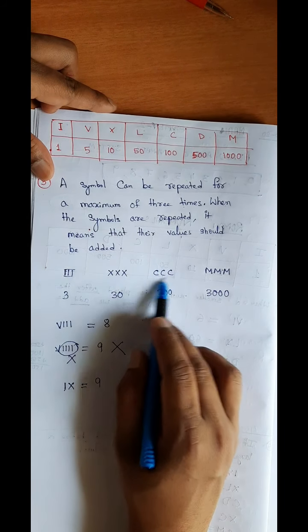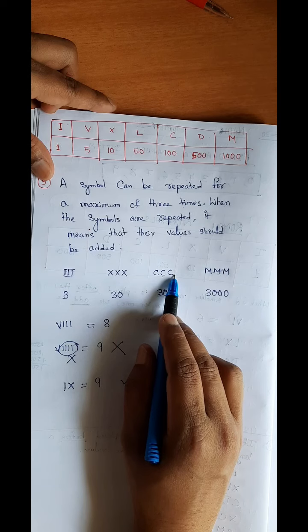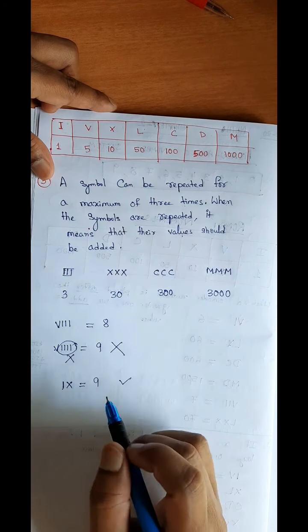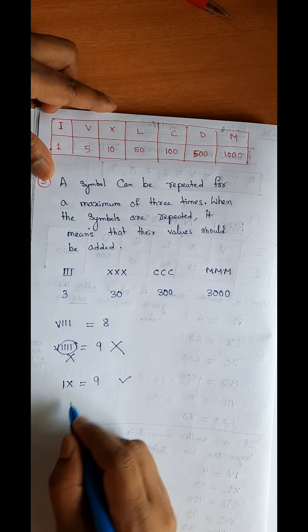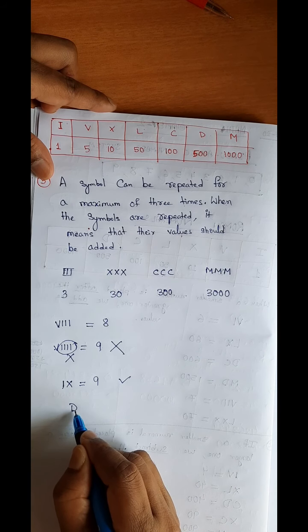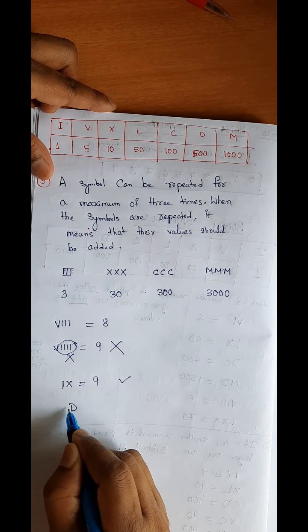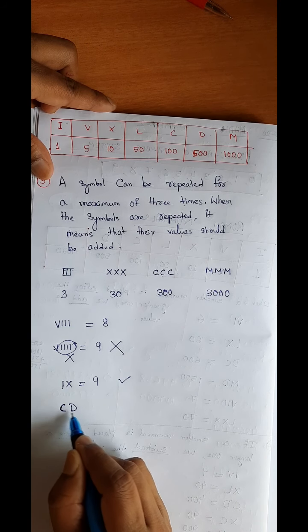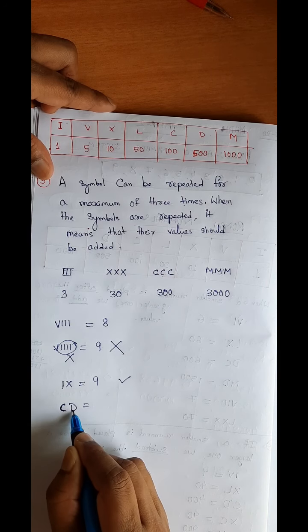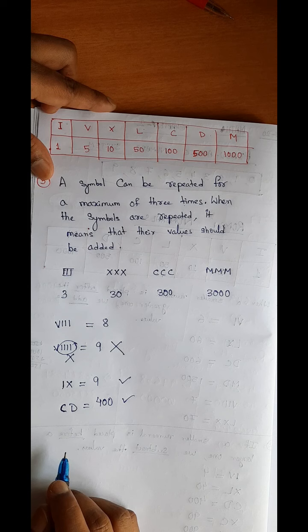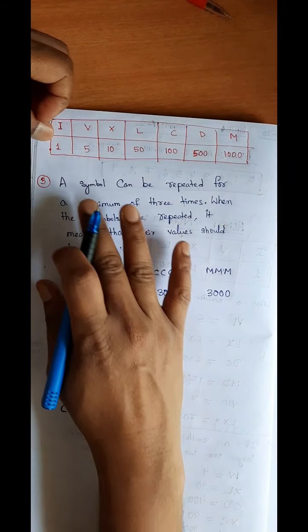So for 300 we repeated C 3 times. Now how to write 400 then? Do we need to repeat C 4 times? No, we can't repeat it 4 times. So it's very easy. You will take the help of another rule, that D is 500. So you will subtract 100 from 500, and for that you have to write the smaller before the bigger. In order to subtract, you write the smaller before the bigger. So 500 minus 100 will give you 400. So this is the correct way of writing. Okay, I hope this is also clear.